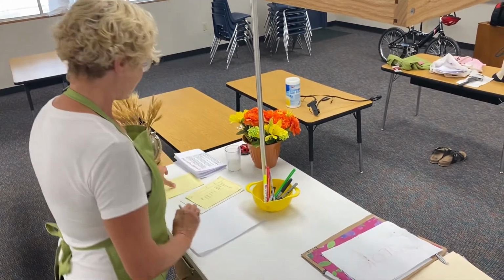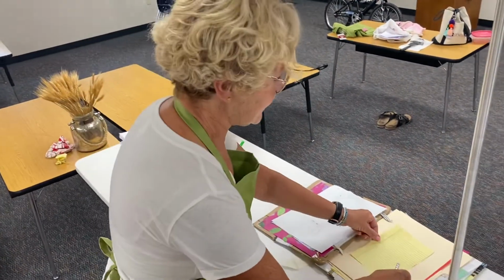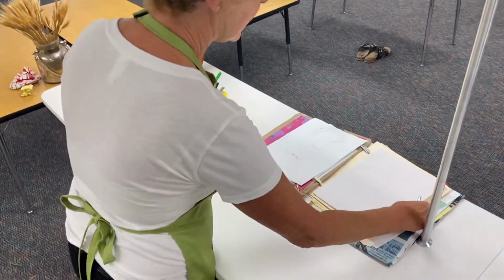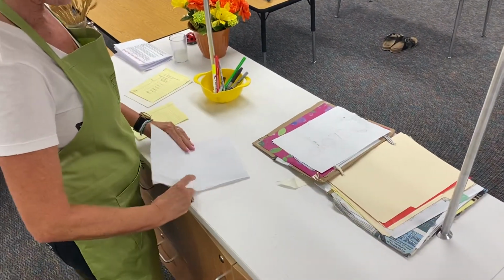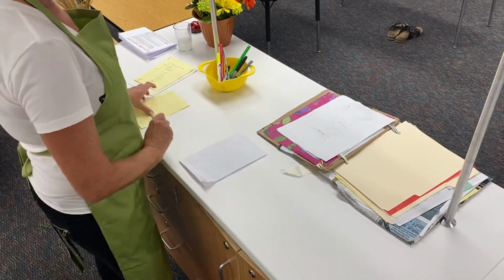So what you're going to do is just take a blank piece of paper. You could either use this, which is a nice size to put on here, or you could use a big piece of paper that you're going to glue in. You could even take a piece of paper and fold it in half to glue in, which, you know what? I think I'm going to do that.